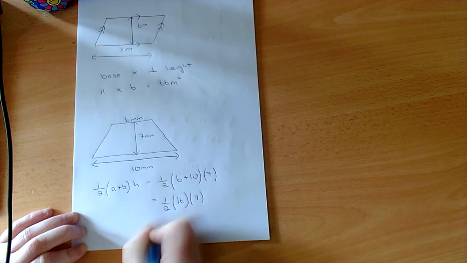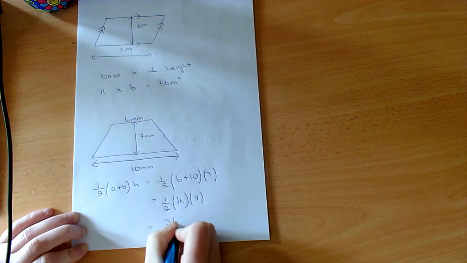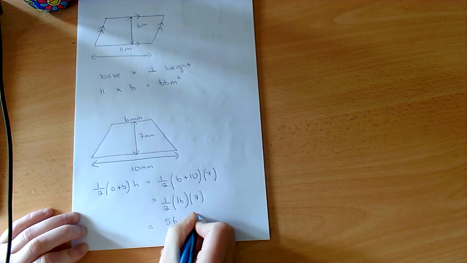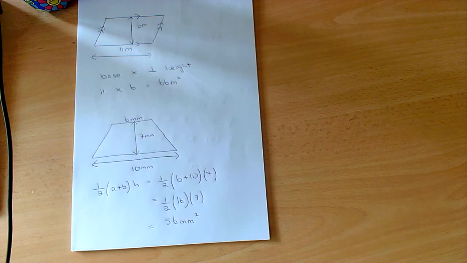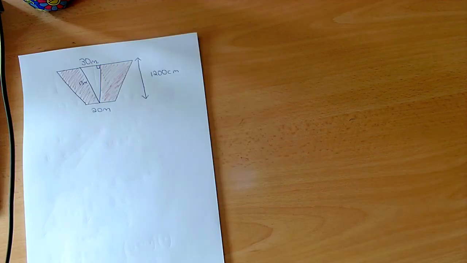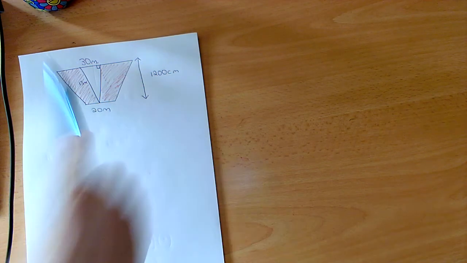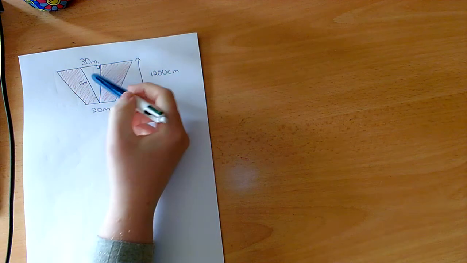The next question here says a shape consists of a trapezium with a triangle cut out of it. Calculate the shaded area of this shape. So I'm trying to find this area. Well, first of all, I'm going to get the area of my triangle here. So the area of a triangle, my formula is half my base by my perpendicular height.